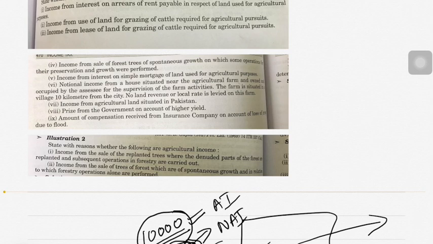Income from sale of forest trees of spontaneous growth on which some operation for the preservation and growth were performed. Whenever you read the word spontaneous growth, that means it is grown automatically, forest trees, and you have sold those forest trees. So in this case, there is no human effort for growing the trees. That's why it is not an agricultural income, because there is no human effort. Some operations for the preservation and growth were performed, so there was human effort to preserve the forest trees which are cut down and sold. For preservation there are efforts, that is okay, but there has to be human effort in growing the trees. So this is not an agricultural income.